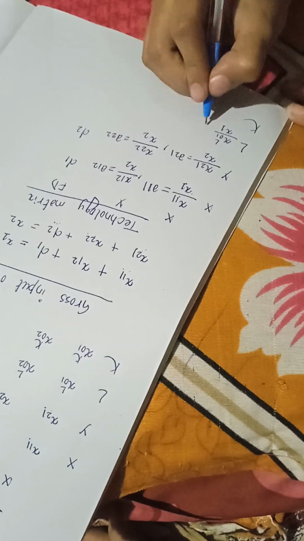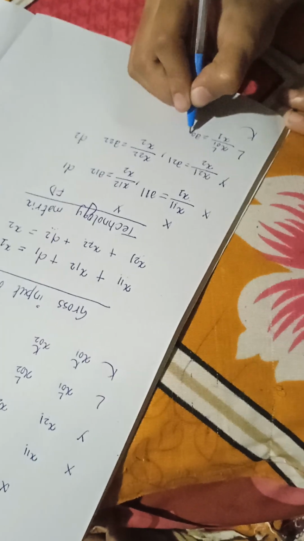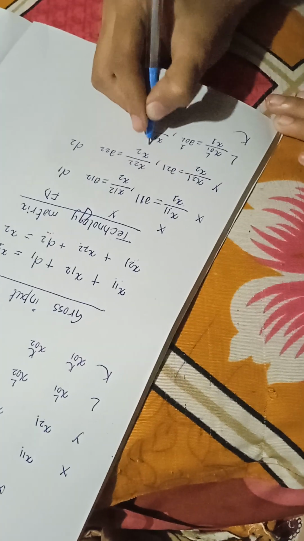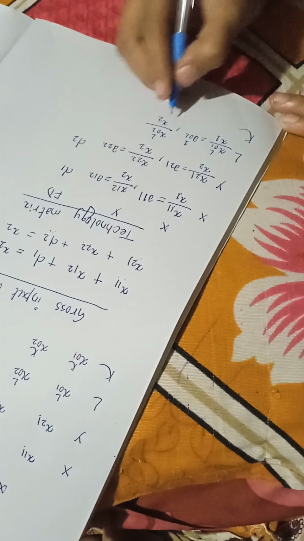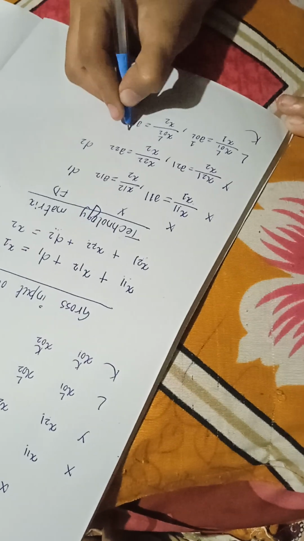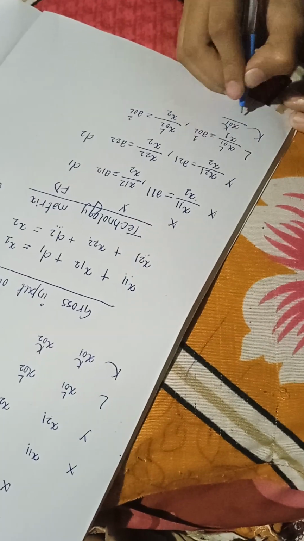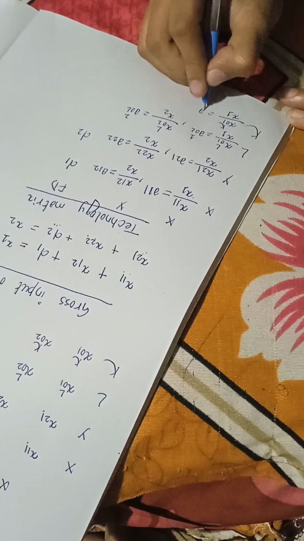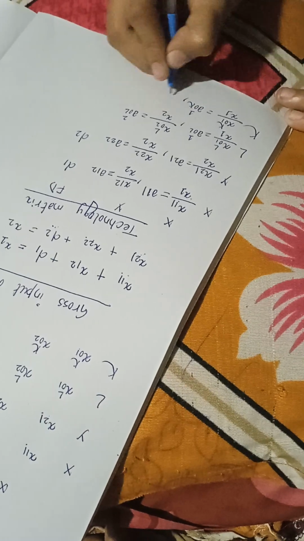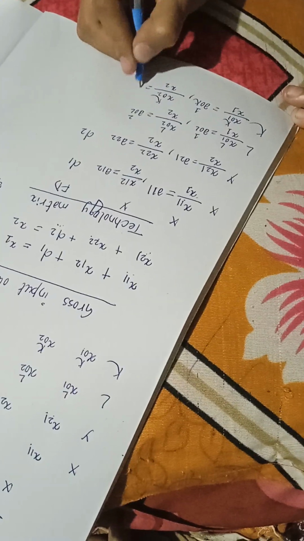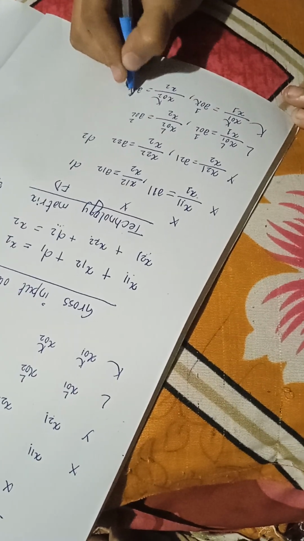Similarly for labor and capital, X01 of labor divided by total output of first industry equals amount of labor required for first industry. Similarly for the second, X02 of labor divided by total output of second industry equals amount of labor required for second industry. Same for capital, X01 of K divided by total output of first industry equals amount of capital required for first industry, and X02 of capital divided by total output of second industry equals amount of capital required for second industry.